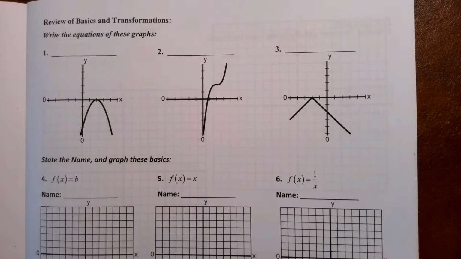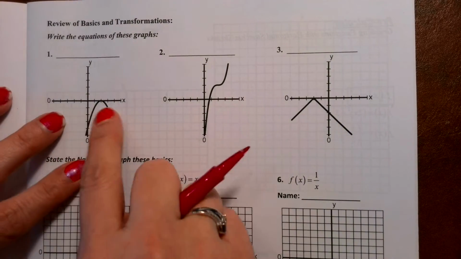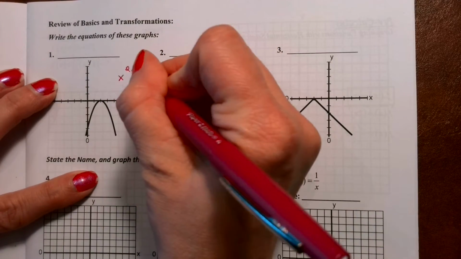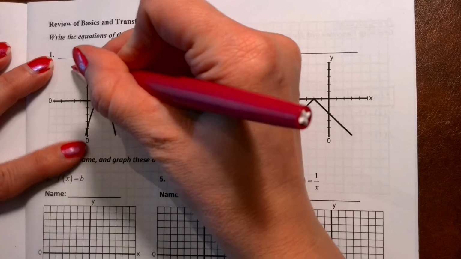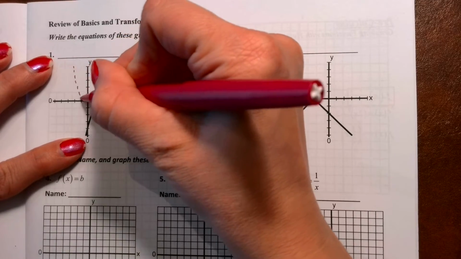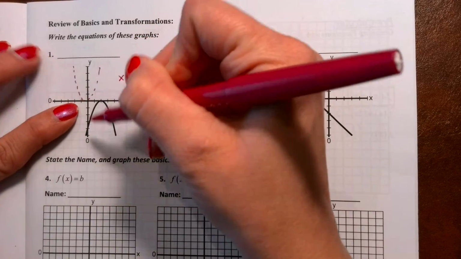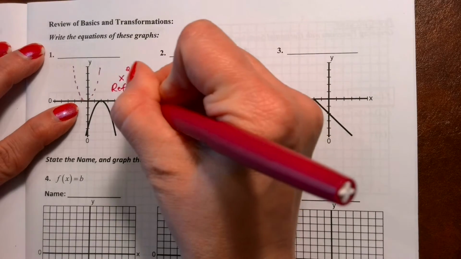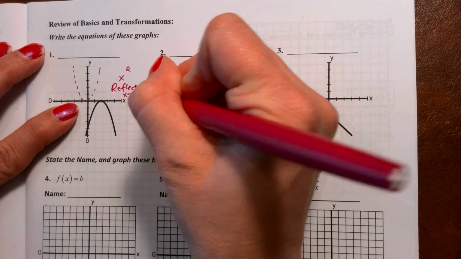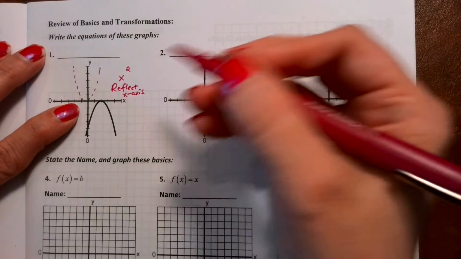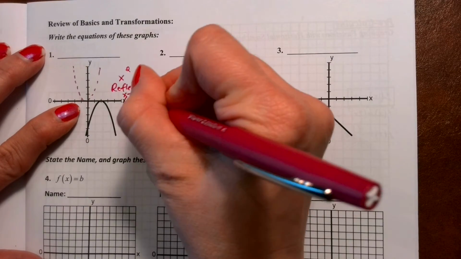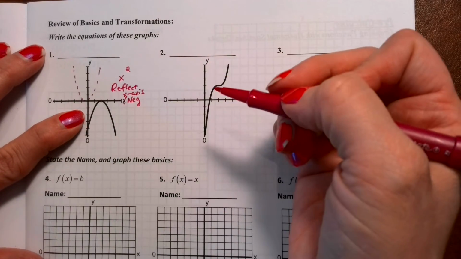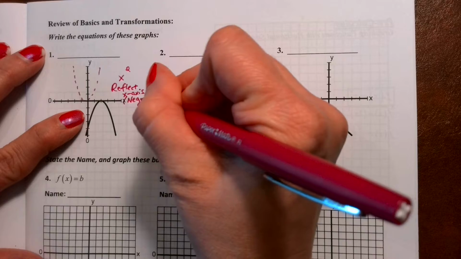Okay, so for the first one, I'm noticing that it is a parabola, which means my equation needs to be x squared. I'm also noticing that the regular parabola, if I just draw a dotted one like this, has been reflected over the x-axis. So we have to get a reflection over the x-axis in our equation. The way that we do that is we put a negative. Where do we put that negative? Does it go out in front or inside? That's right, it goes in front.